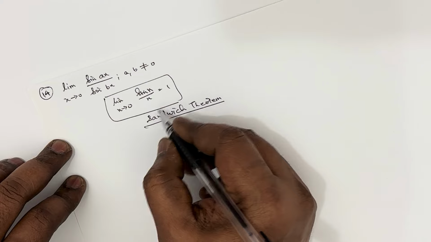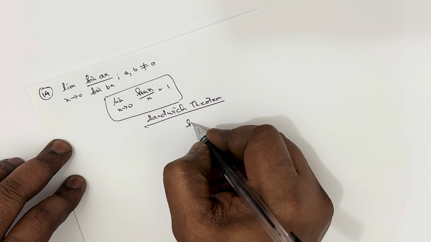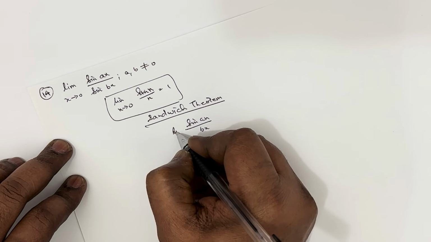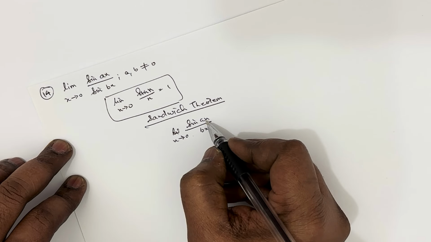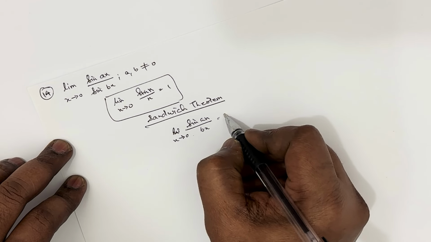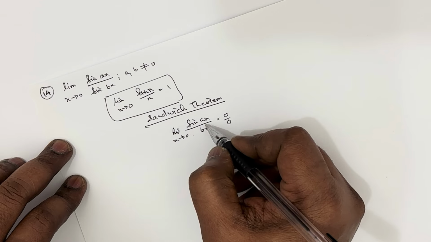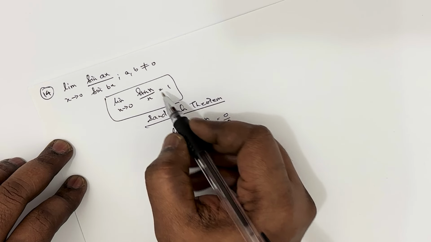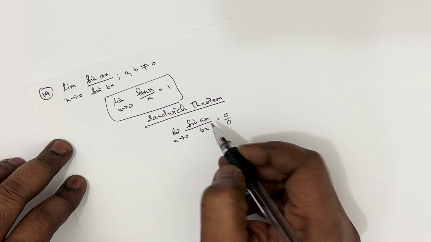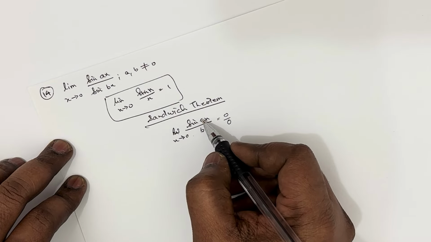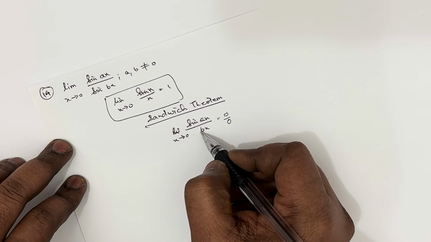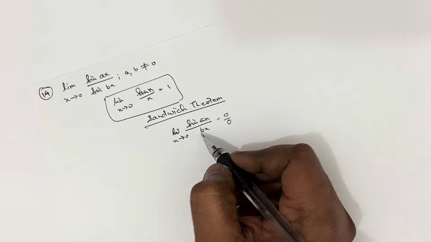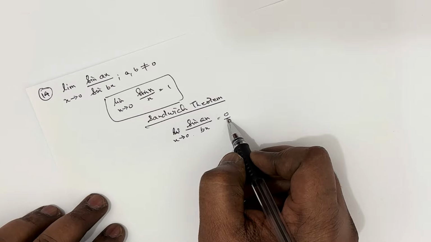But if this is in some other form, that is sine ax upon bx and limit x approaching 0, even if you apply 0 here, this becomes 0 upon 0. Sine 0 and 0, this is also becoming 0 upon 0, but this is proved to be 1 using the sandwich theorem. But since the angle in the numerator and the denominator are different, a and b, this is considered as indeterminate form.